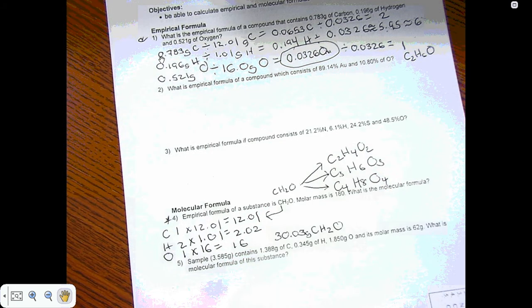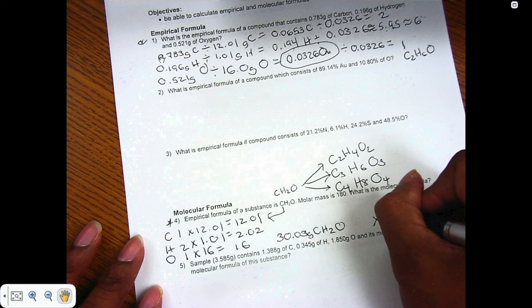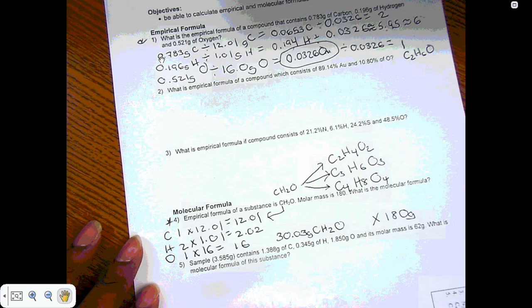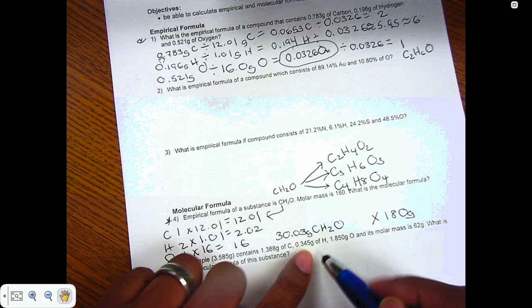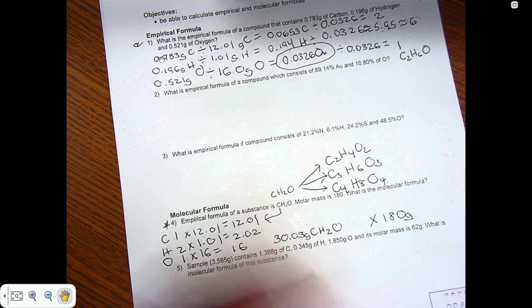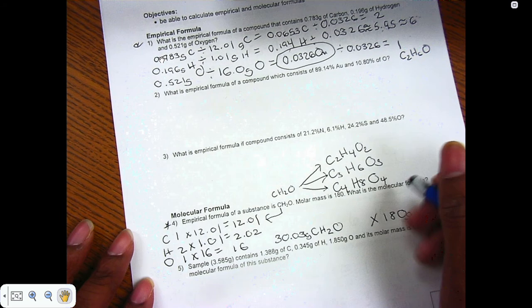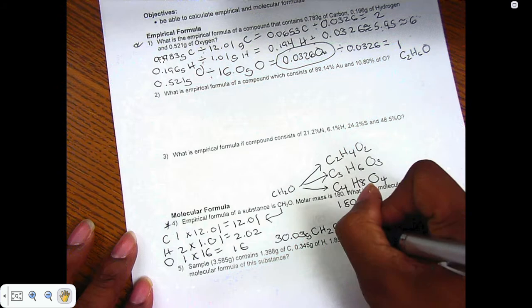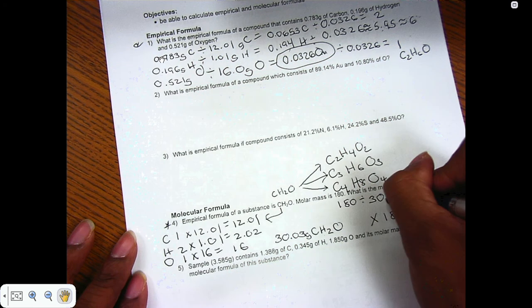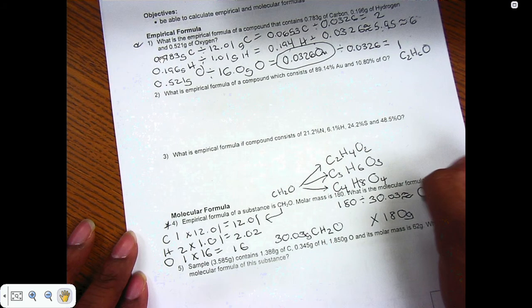Now, my molecular formula has some compound that has 180 grams. So we don't know what that compound is. But we know that there's a 1-to-1 ratio, if you will, of distribution. So what I would invite you to do is take the 180, divide that by the molar mass of the empirical formula, which is 30.03, and that roughly ends up being close to 6.